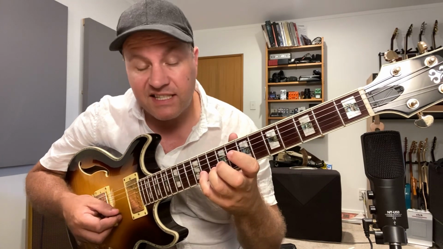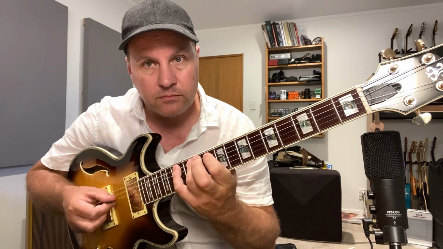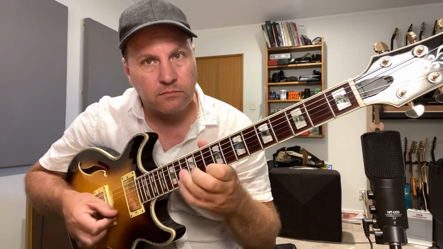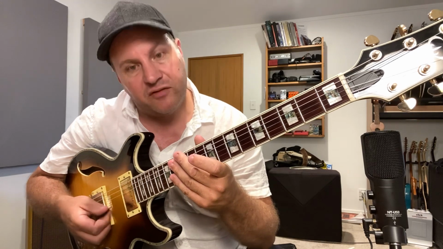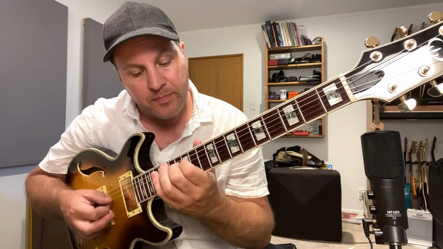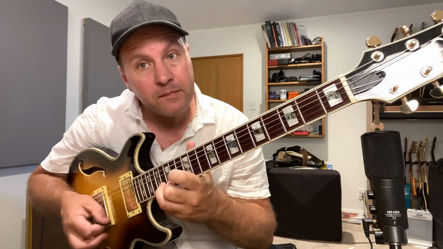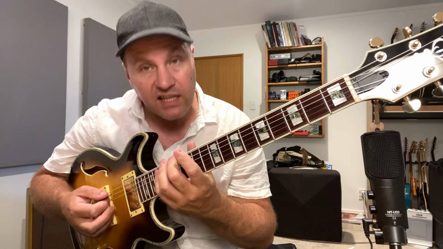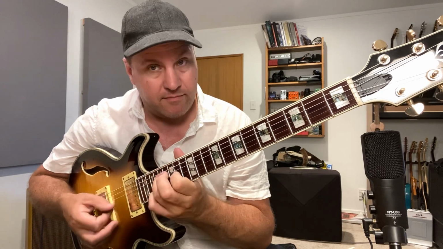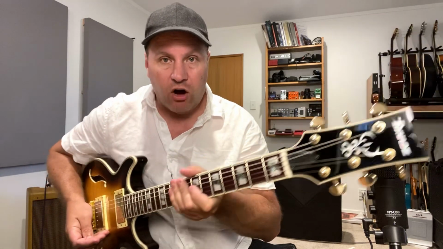Shape number three looks like C Dorian. Shape number four looks like D Phrygian, if you will. And shape number five looks like F Mixolydian, and then we're back to the octave of where we started. It's worth looking through all those five shapes to make sure you know that. Of course, you might only use one shape, that's fine.